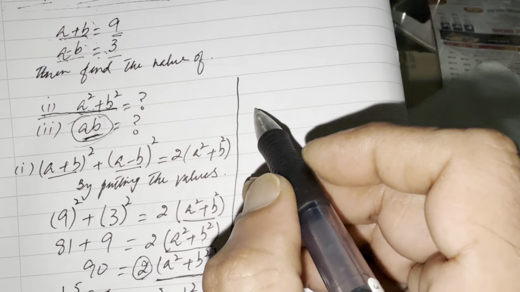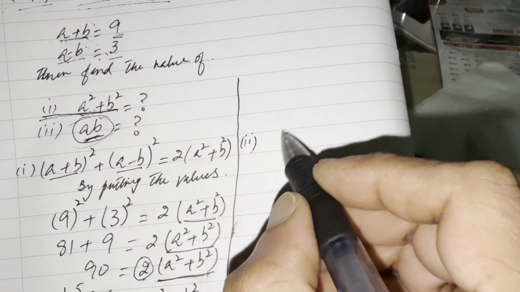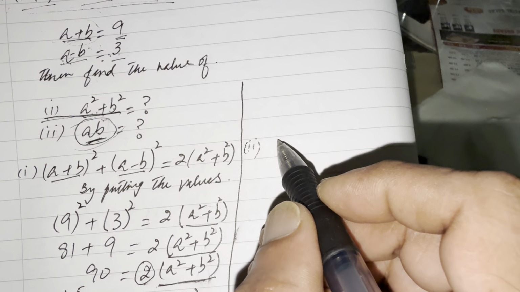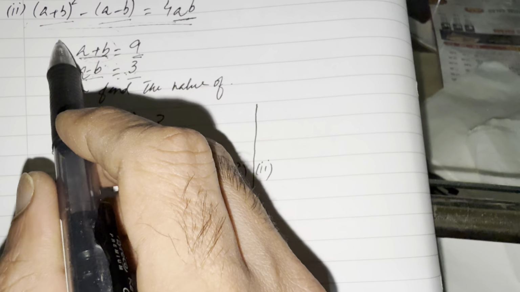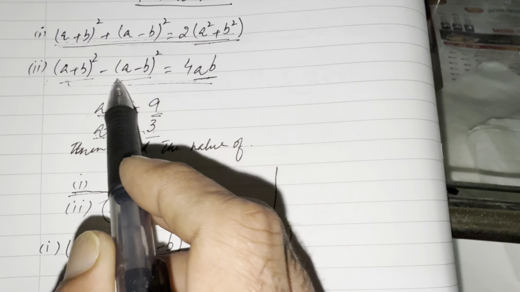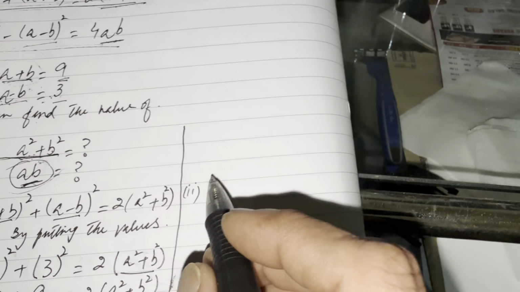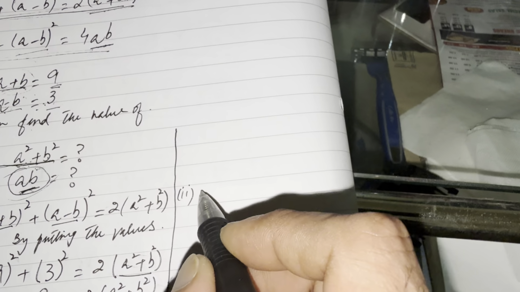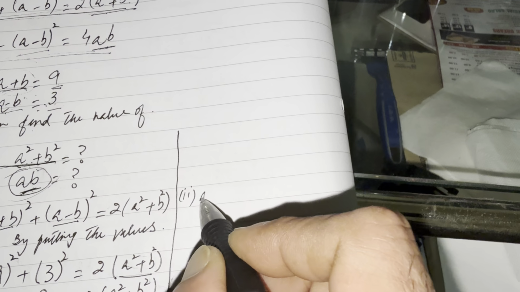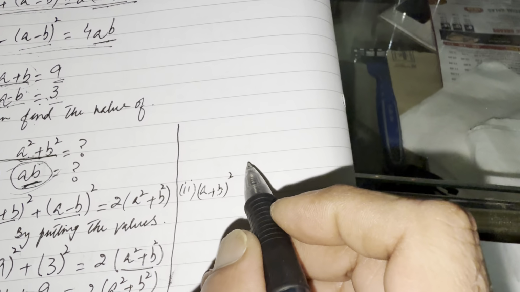Just write down here, in our second part, by using this formula: a plus b whole square minus a minus b whole square is equal to 4ab. I'm going to write that formula over here.